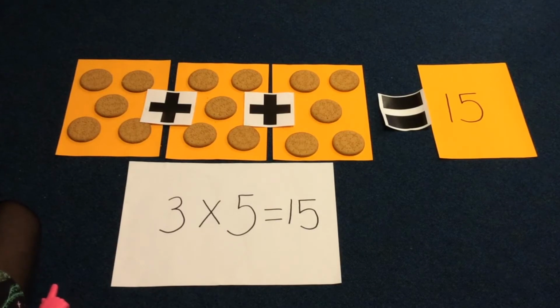Tell me what the 3 stands for in our equation? I can't hear you. Oh, excellent. Can you tell me what the 5 stands for in our equation? Pardon? Brilliant.